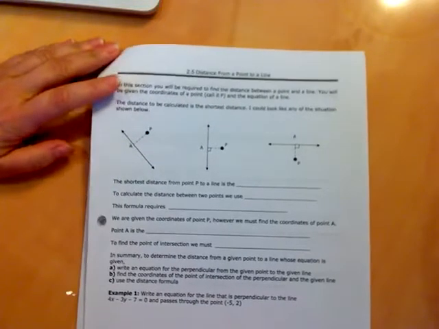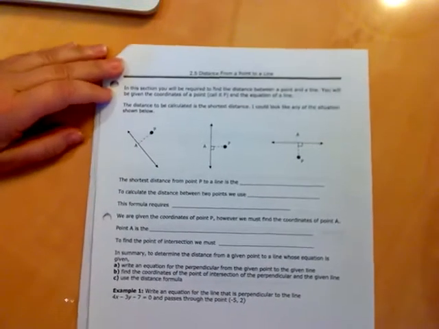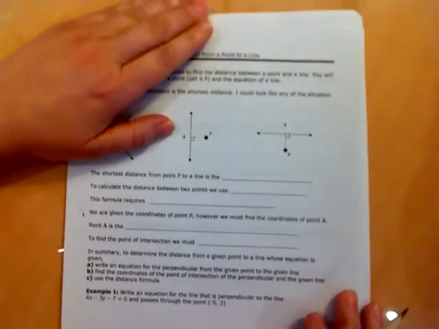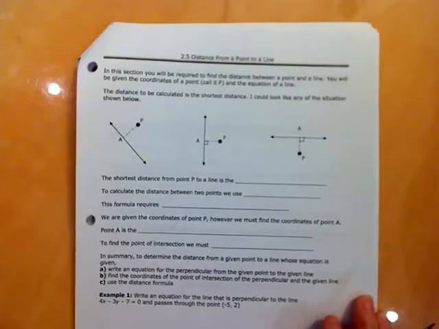Okay, so let's check this out. This is the last section of the analytical geometry chapter in this course, and we're going to be going over the distance between a point and a line.